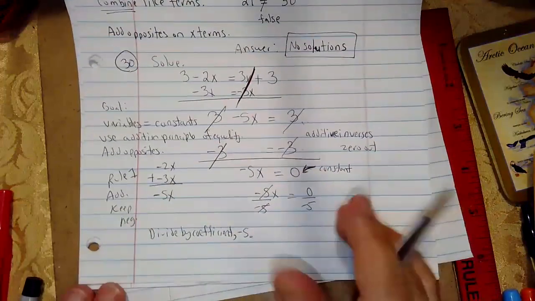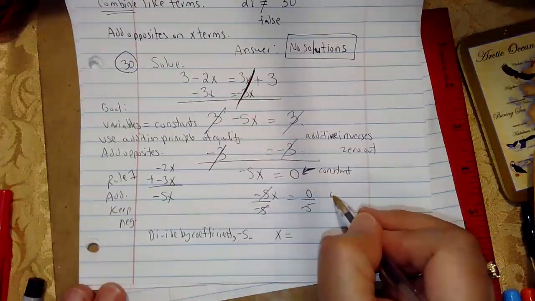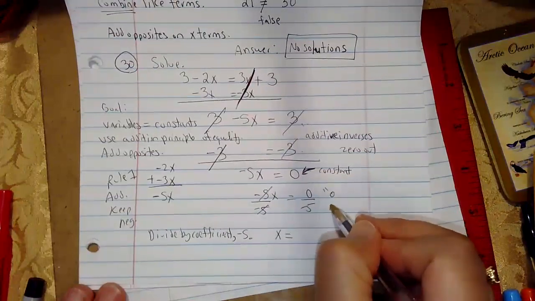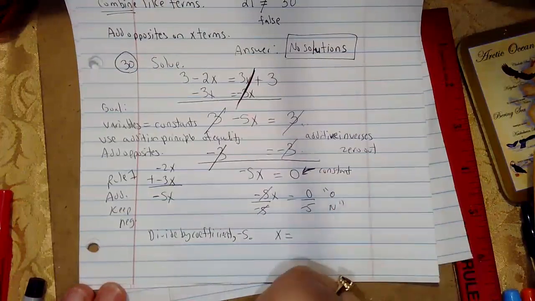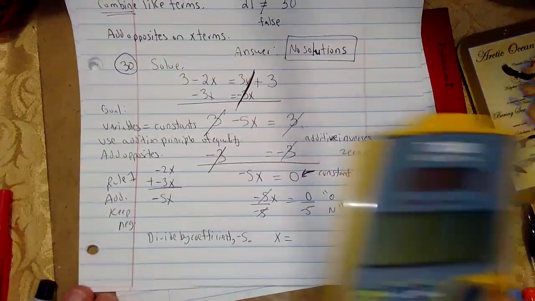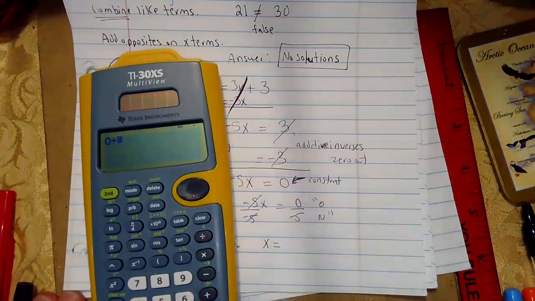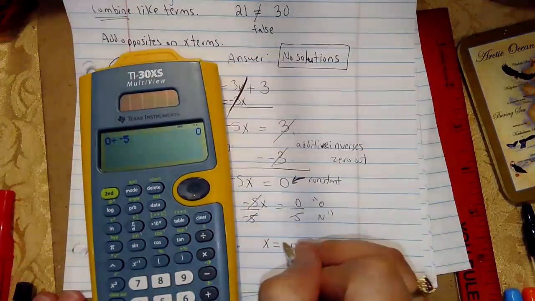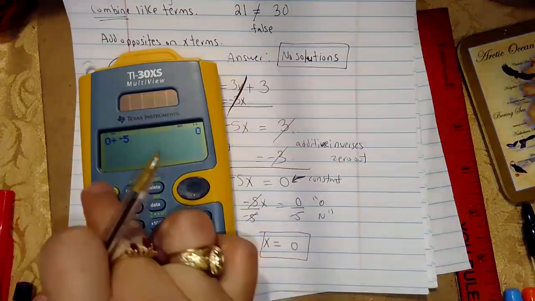And then x is equal to 0 divided by -5. Remember, this spells 'on', like O and N. You can do that division problem in your calculator also, 0 divided by -5 is 0. Okay, so that means that x equals 0 for this particular problem.